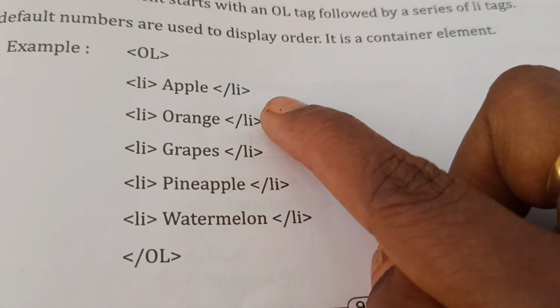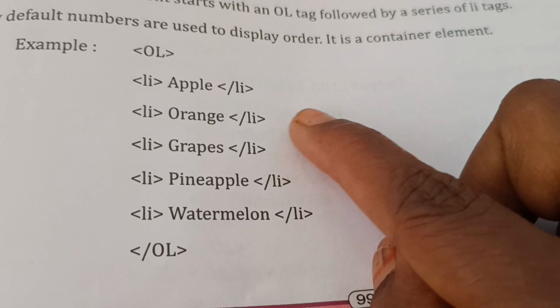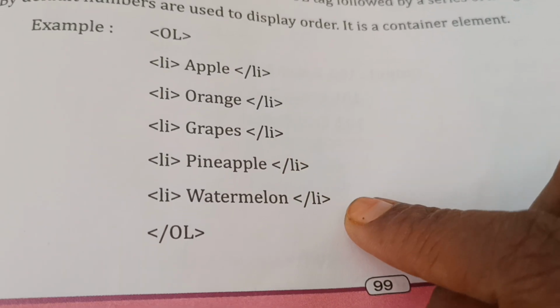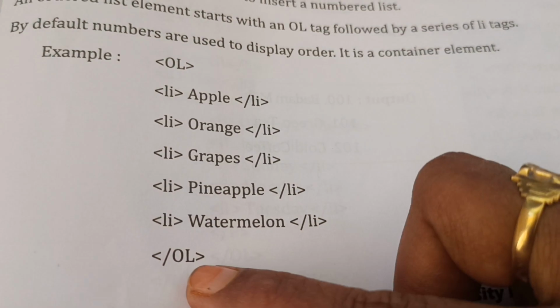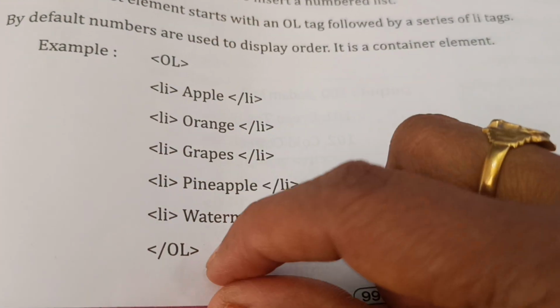And take the list here: apple, orange, grapes, all fruit names. OL, opening tag this one, closing tag this one. Opening tag, closing tag.